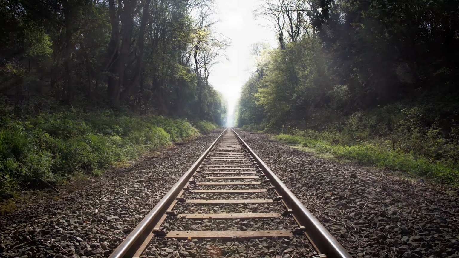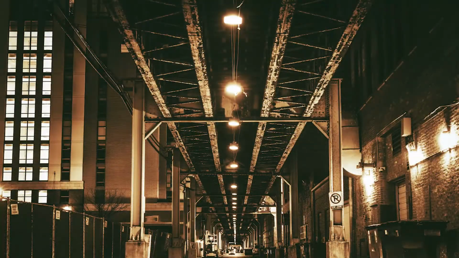Another example of that would be straight up architecture here. Streets, buildings, and it looks like we're underneath an overpass or a bridge here. And the architectural structure actually creates the converging lines. And as you can see, we're perfectly squared up, so we get the symmetrical effect of the converging lines.